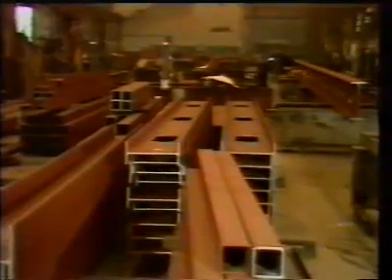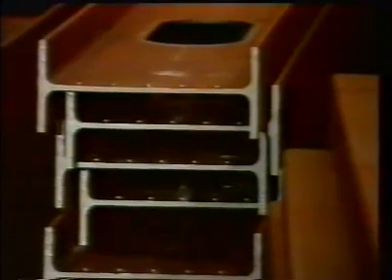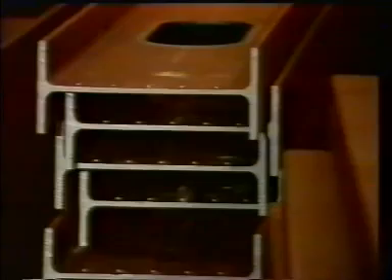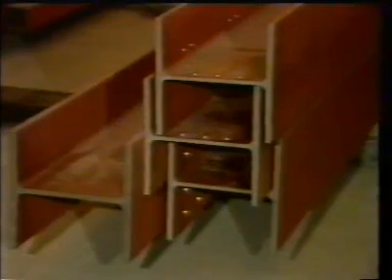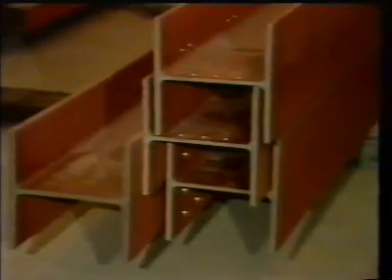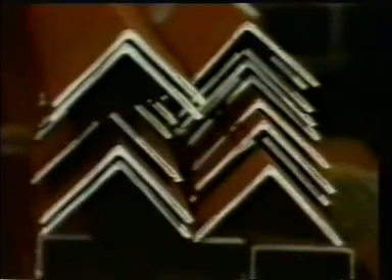Standard open sections include universal beams, with depths varying from 203 millimeters to 914 millimeters, proportioned to have a much greater depth than breadth, so as to resist bending efficiently about one axis. Universal columns, stockier members with depths varying from 152 millimeters to 356 millimeters, proportioned so as to resist efficiently, primarily compression loading. Channel sections, and equal and unequal angle sections.